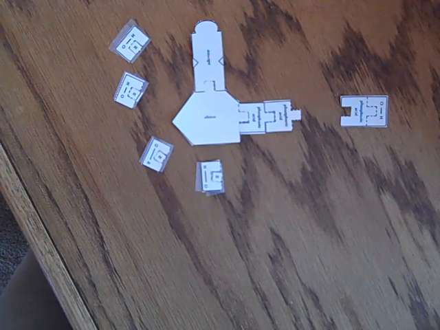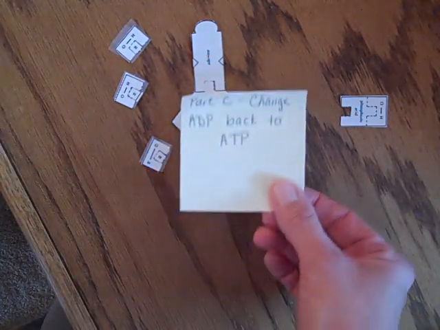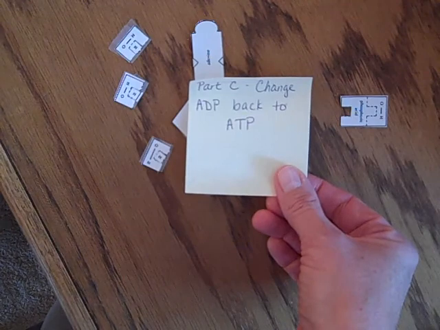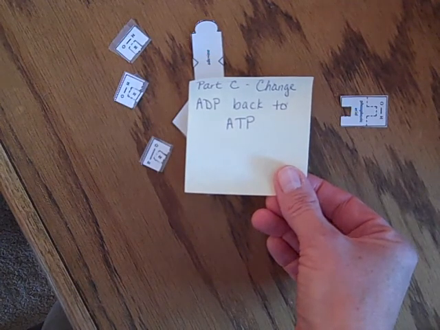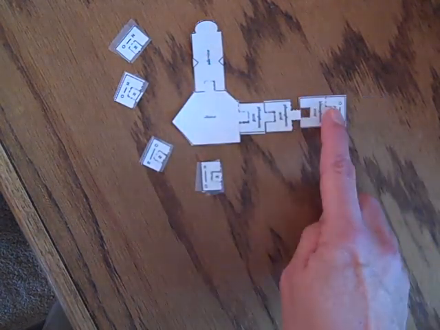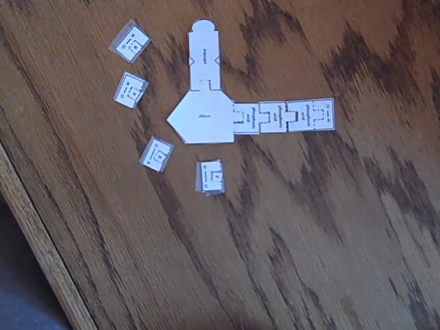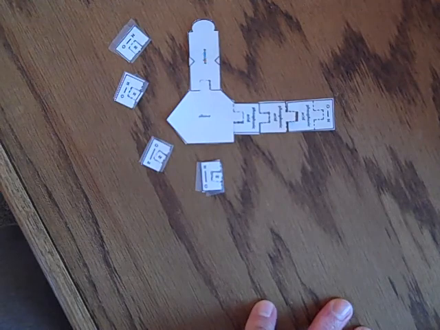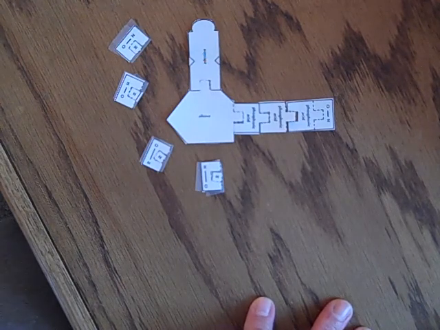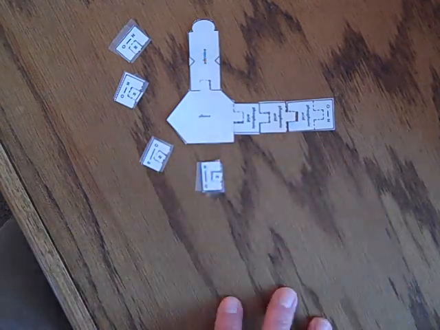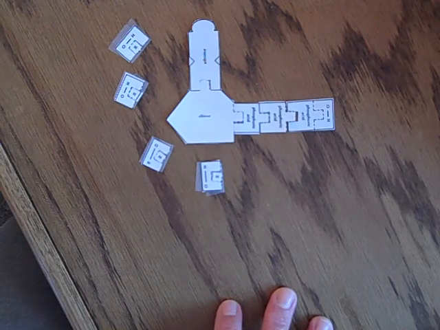Okay? And then in part C, it says to change ADP back to ATP, and that's real simple. Just put that phosphate back on. And remember, this is how the ATP molecule works. It's like charging a battery on your cell phone. When it's ATP, it's fully charged, it's full of energy.